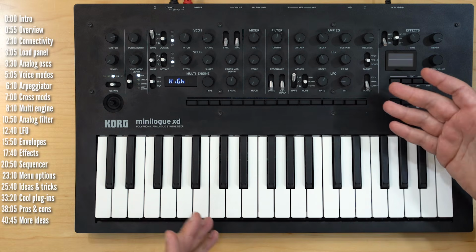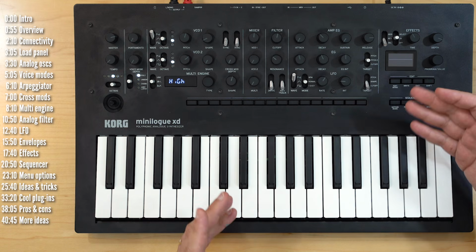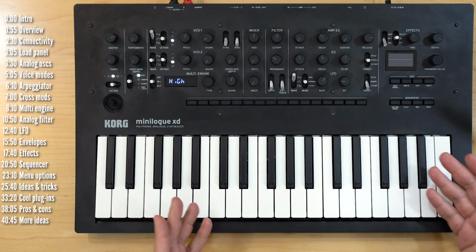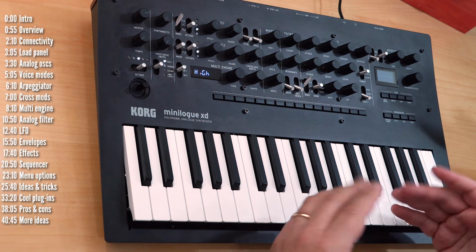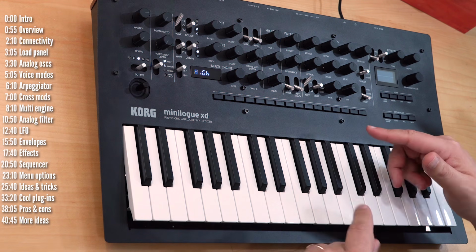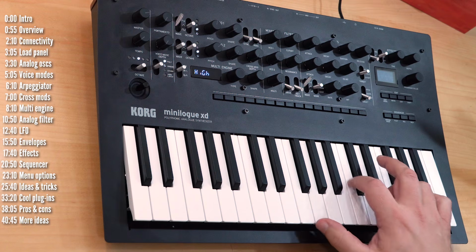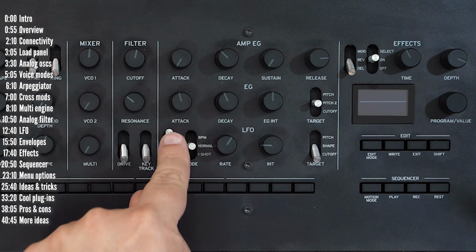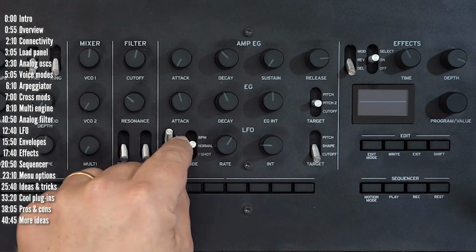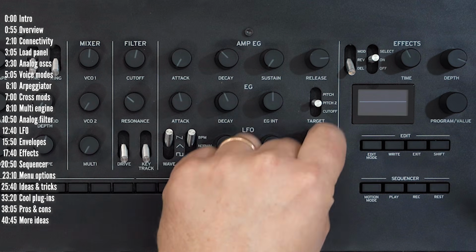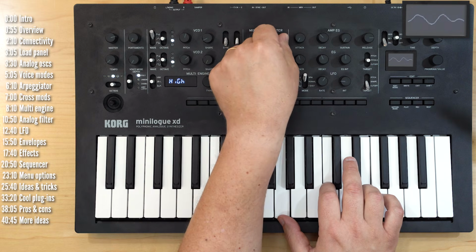Okay, so just for fun, let's talk about a few patching ideas and tricks. I'll start with an init preset. Idea number one is how to get a rhythmic sound without using the sequencer, so that then you can use the sequencer as an overlay on top of that. We'll use the LFO for that in sawtooth mode, and it can be either normal or BPM, and I'm going to point it to the filter.